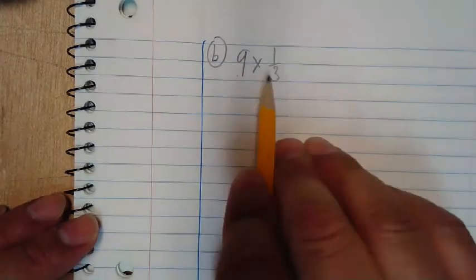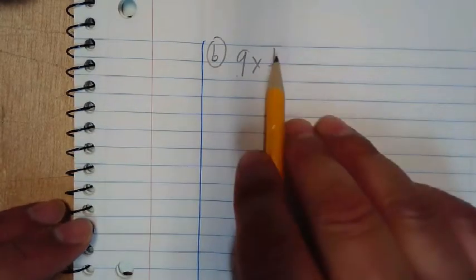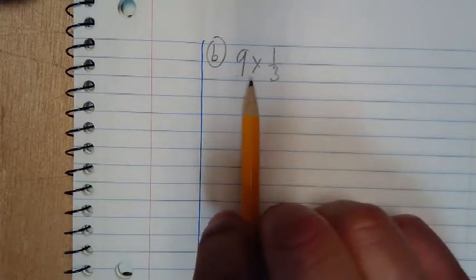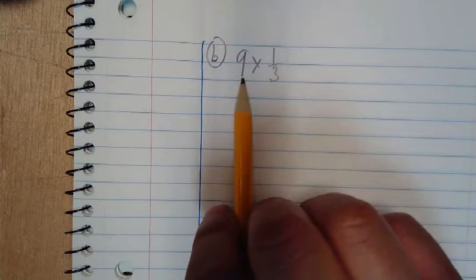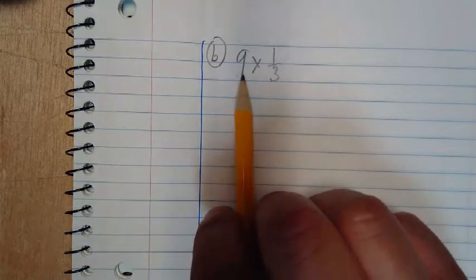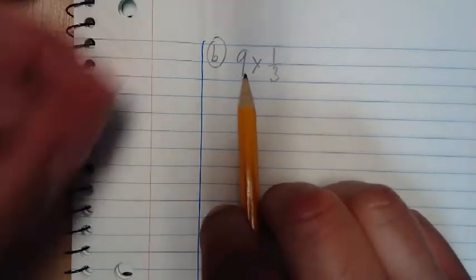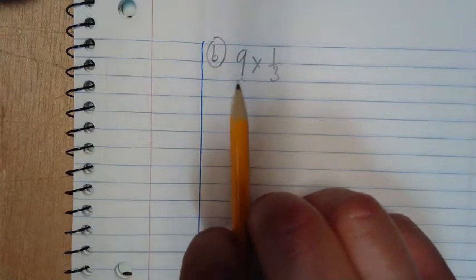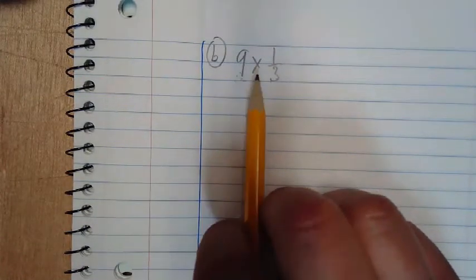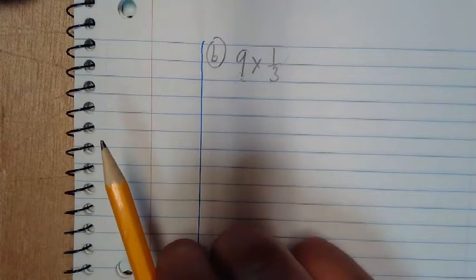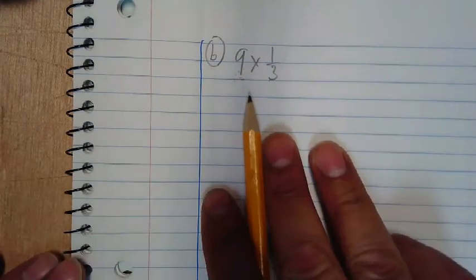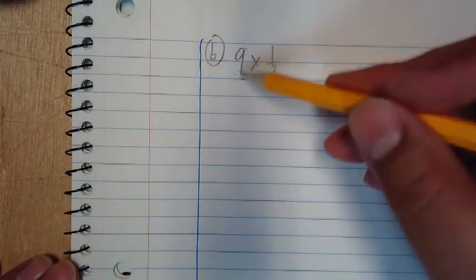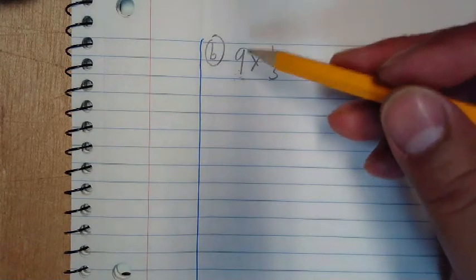Again, we have a whole number times a fraction. The fraction is less than 1 because it's a proper fraction, numerator less than denominator. So we want less than 9, okay? Again, you're kind of dividing here, aren't you, in a sense? Just keep that in mind, kind of dividing. You're taking some whole and you're breaking it up into smaller parts because you want less than what you start out with.